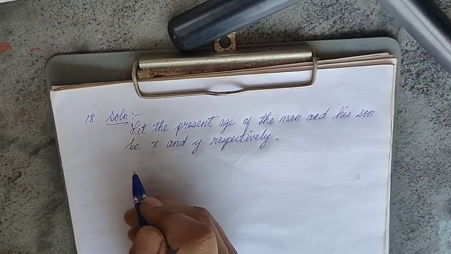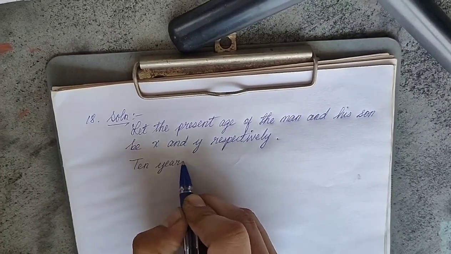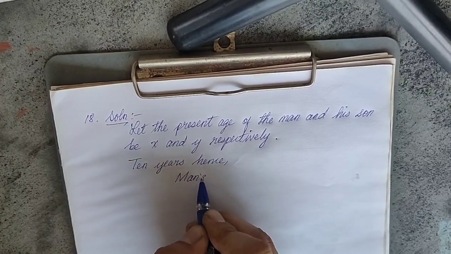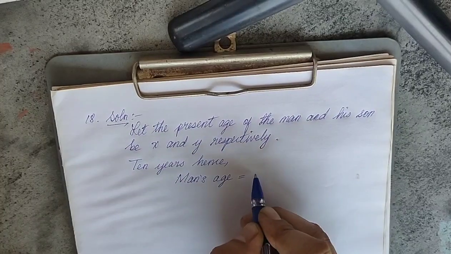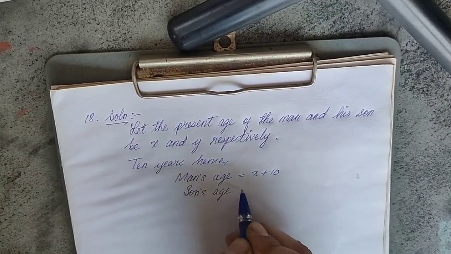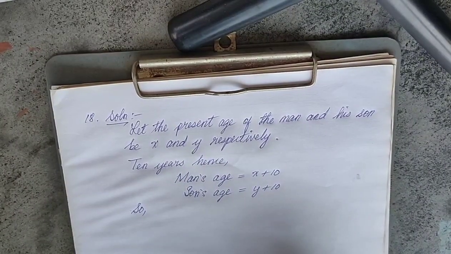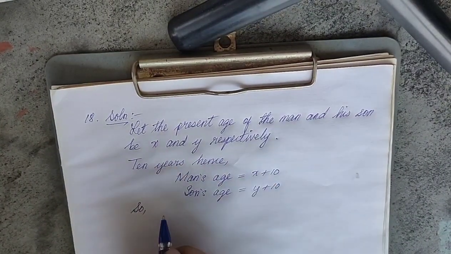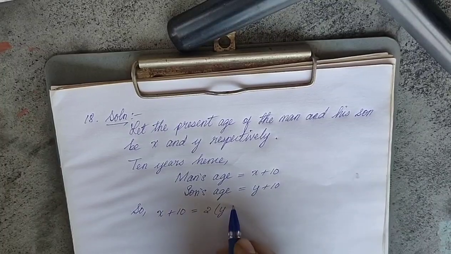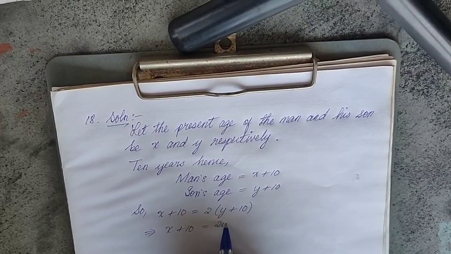Ten years hence, the man's age will be x plus 10 and the son's age will be y plus 10. The statement is that the man's age will be twice the son's age, so x plus 10 is equal to 2 times y plus 10, that is 2y plus 20.